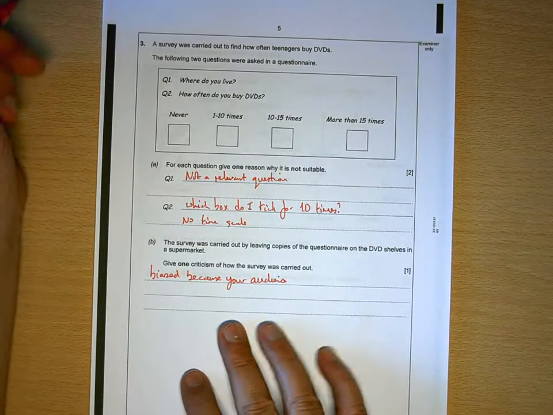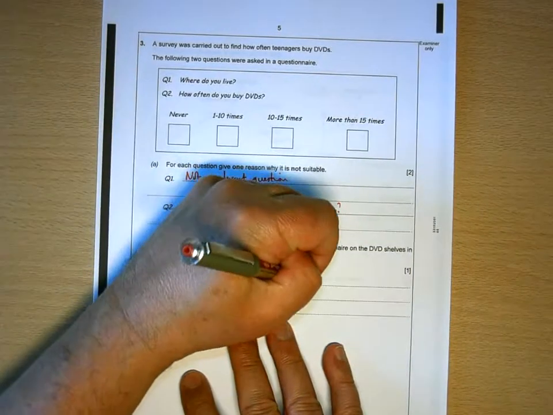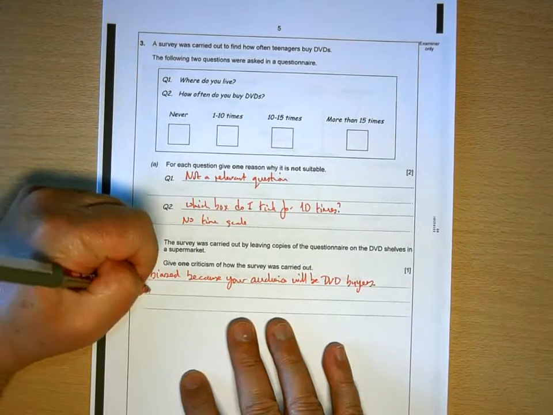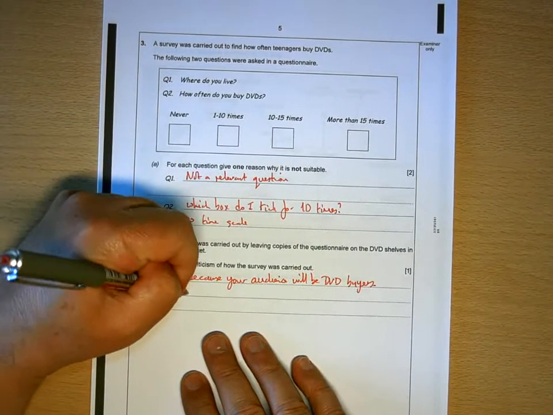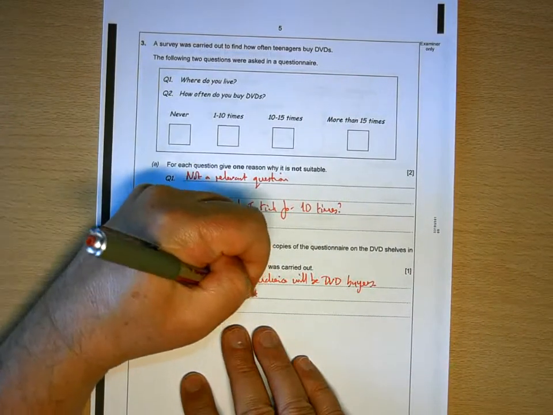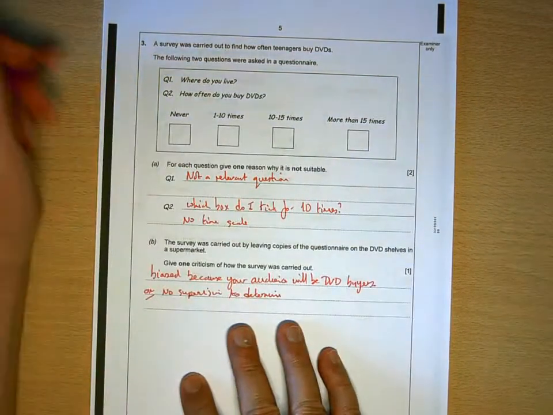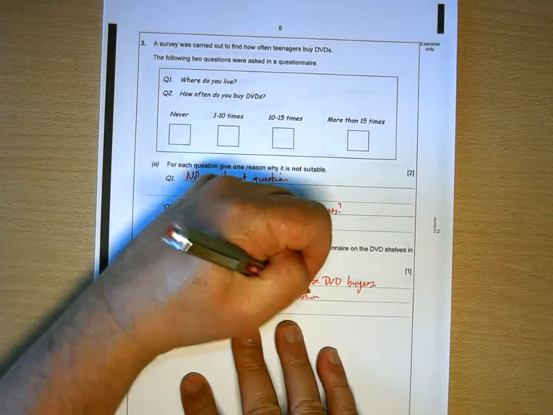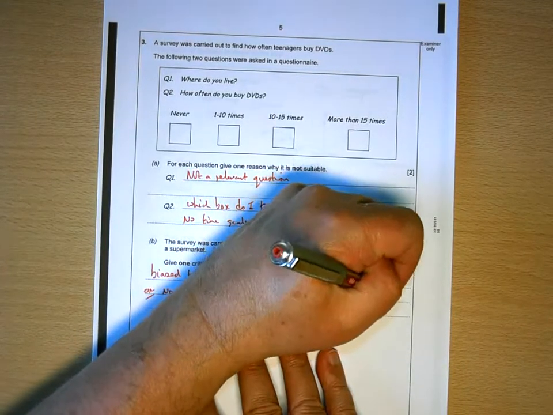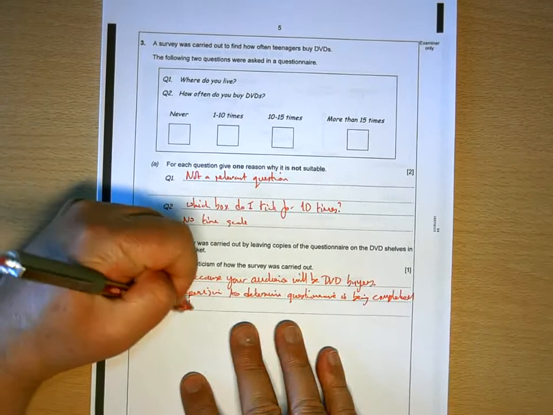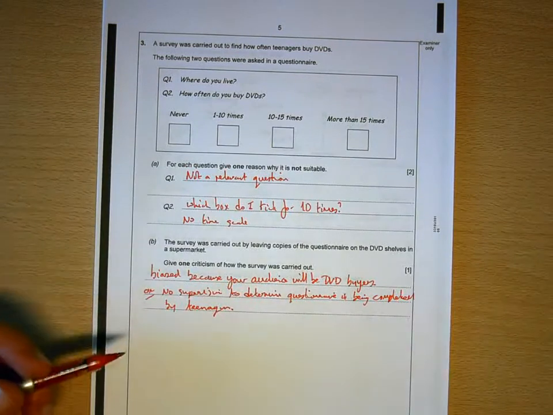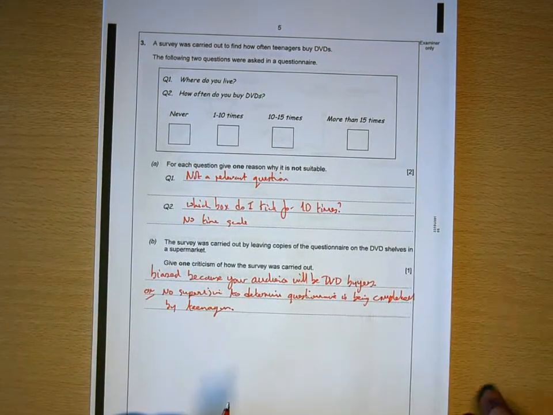So I'm saying biased because your audience will be DVD buyers, or no supervision to determine questionnaire is being completed by teenagers. Again, I've given you a couple of examples there. You only need to come up with one.